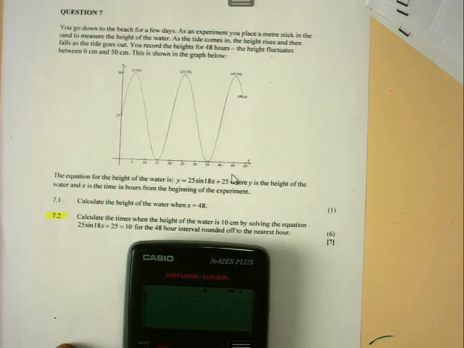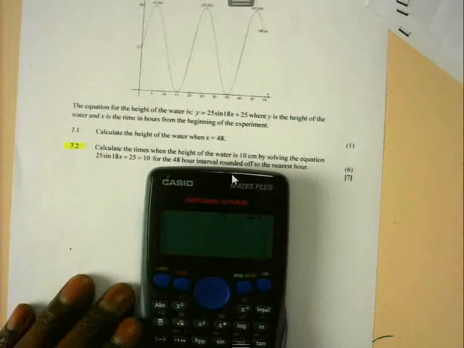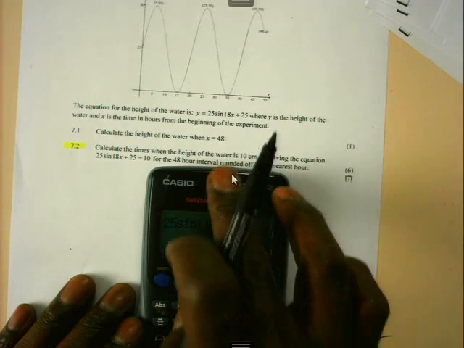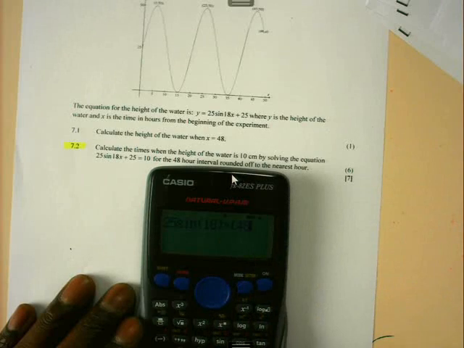Right, let's do it. We have 25 sine of 18, and then we multiply that by x, which is 48, close the bracket, and we add 25 to it.